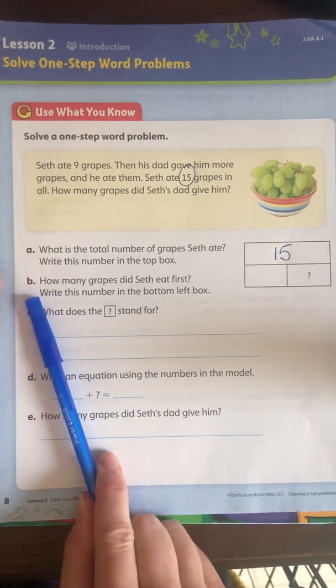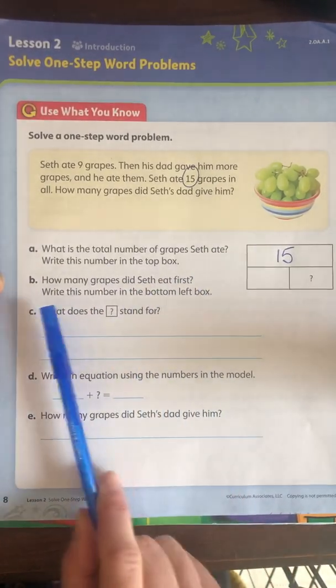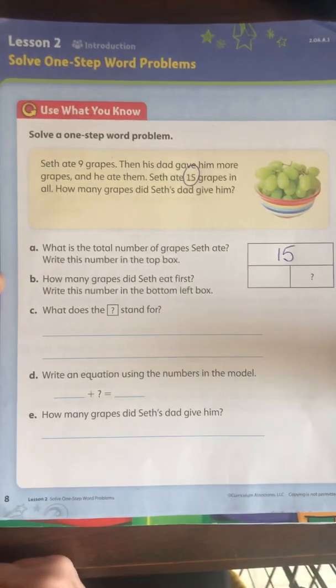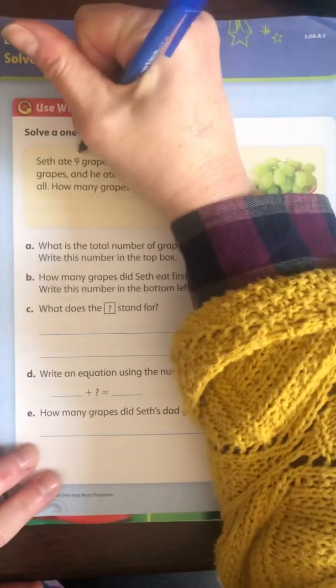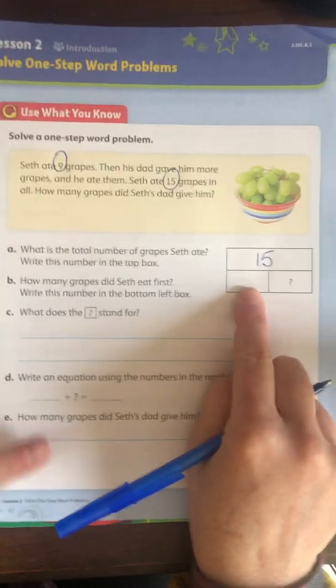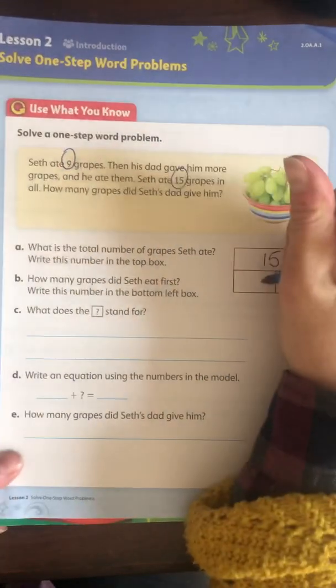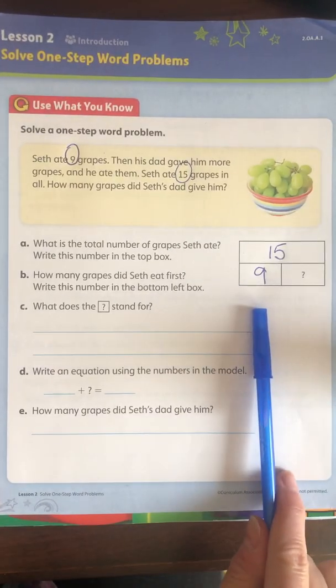Then B says, how many grapes did Seth eat first? And then we're going to write that number in this box. Well, if I look back up at the problem, it tells us that he ate 9 grapes. So I'm going to write that here. That's one part we know. So I write 9 there.